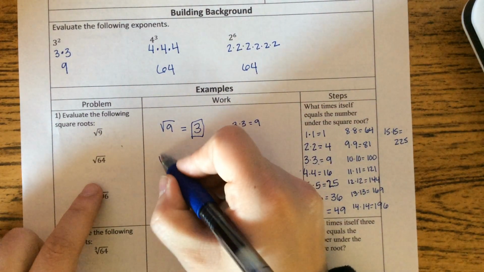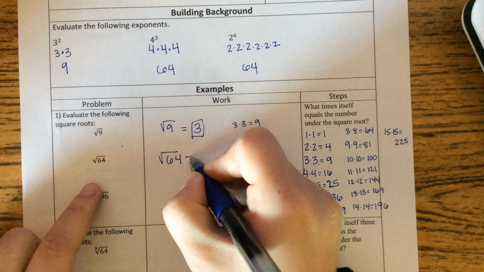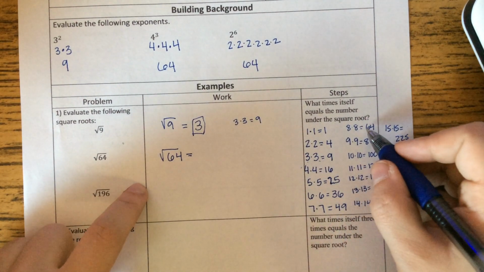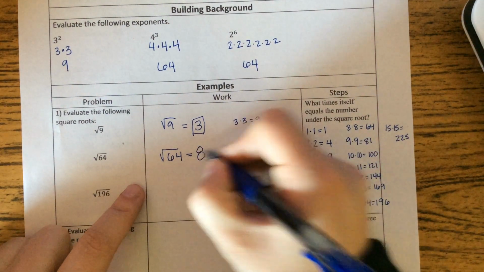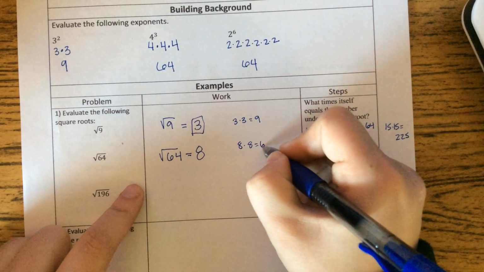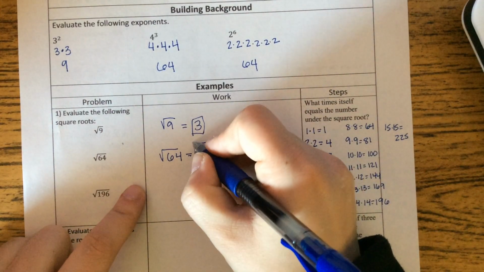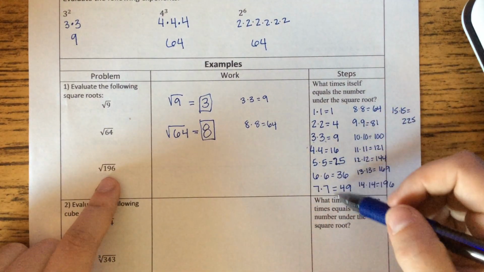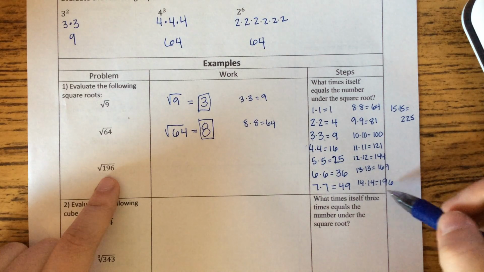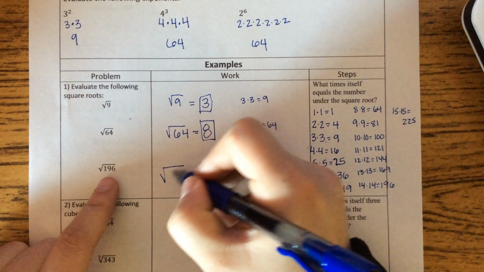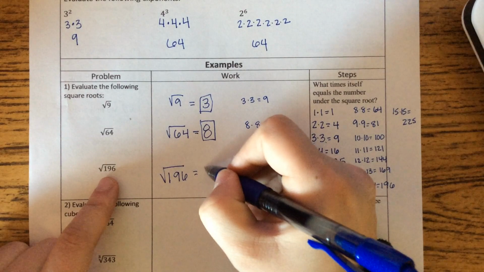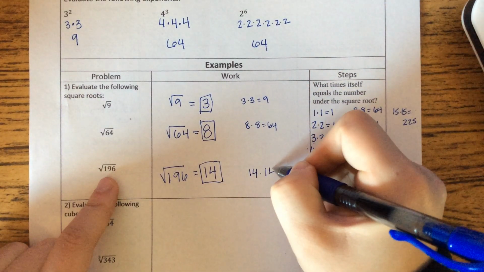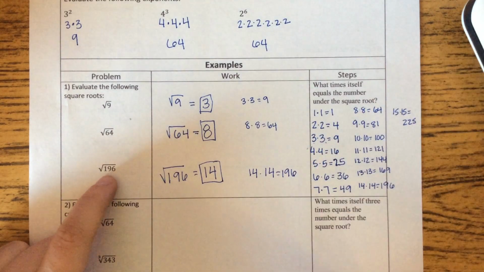Okay, square root of 64 means what times itself is 64. So I'm going to look at my answers here. I have 1, 4, 9, 16, 25, 36, 49, 64. That was 8. So 8 times 8 was 64. So square root of 64 is 8. Square root of 196, what times itself was 196? 14. So the square root of 196 is 14. Because 14 times 14 is 196.